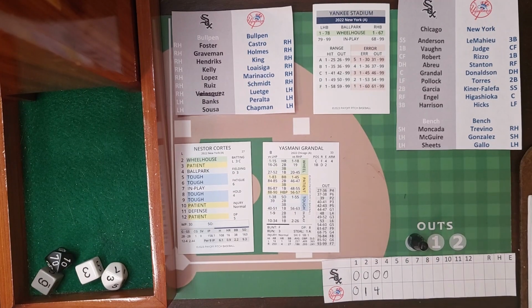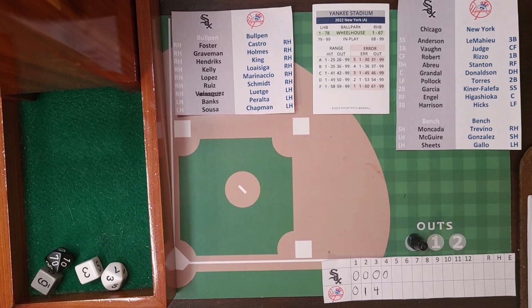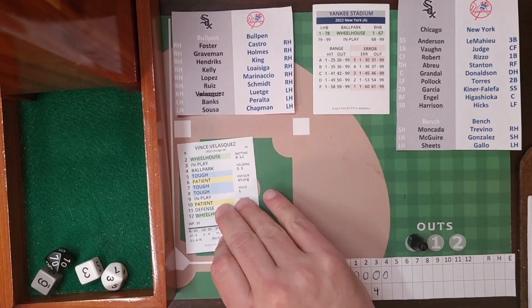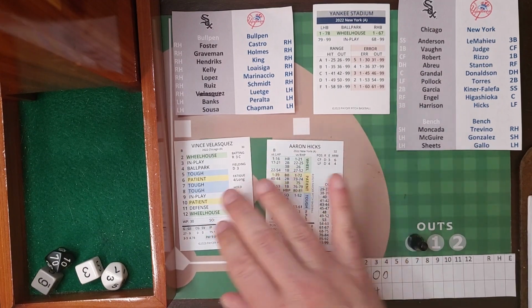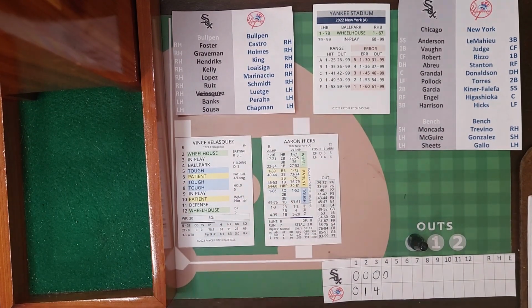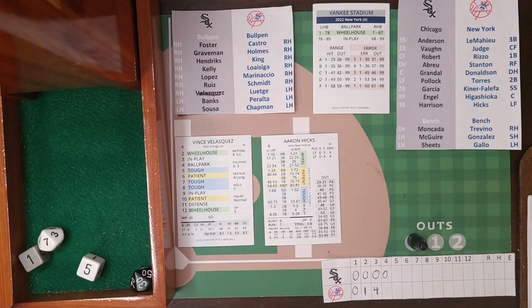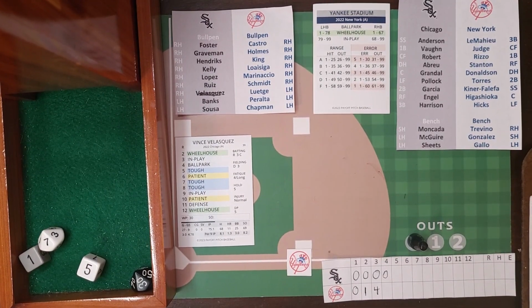We go to the bottom of the 4th. It's still 5-0 Yankees. Velasquez back out. We'll be facing number 9 hitter Aaron Hicks, left fielder. 6 is patient, 37, and that will be a walk. Not what Velasquez is looking to do, is put runners on base. He has done so with the leadoff walk.